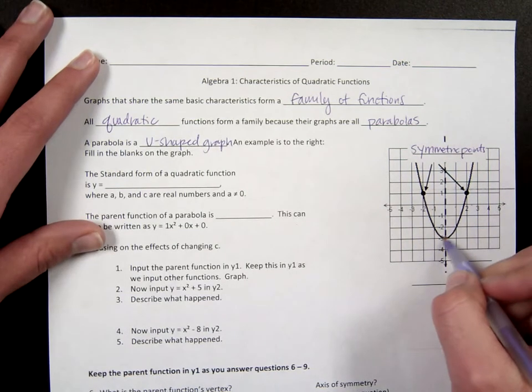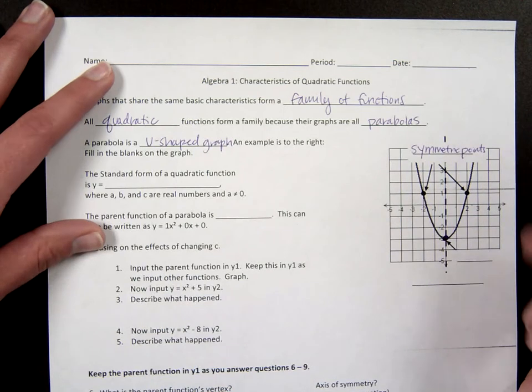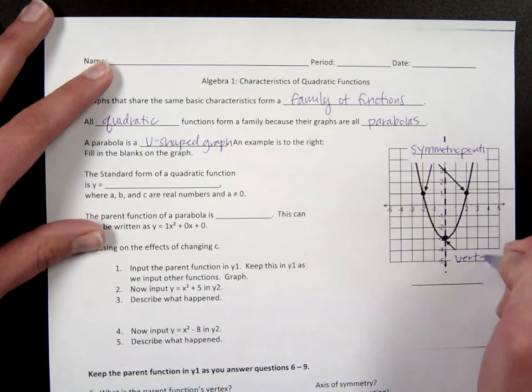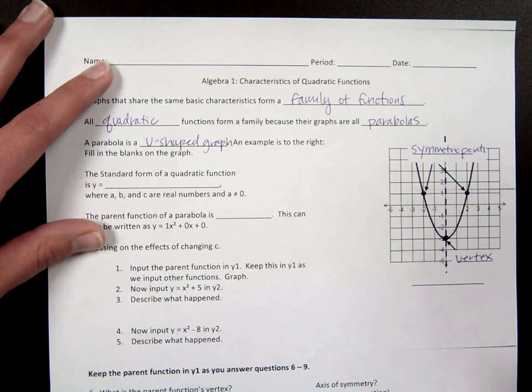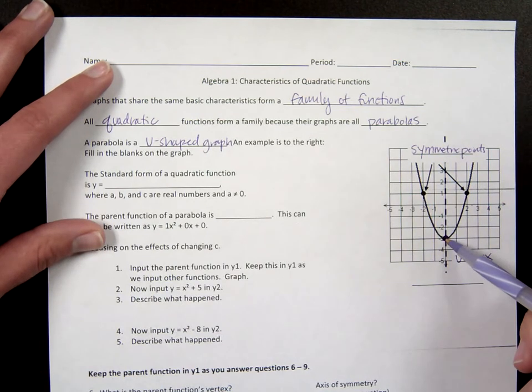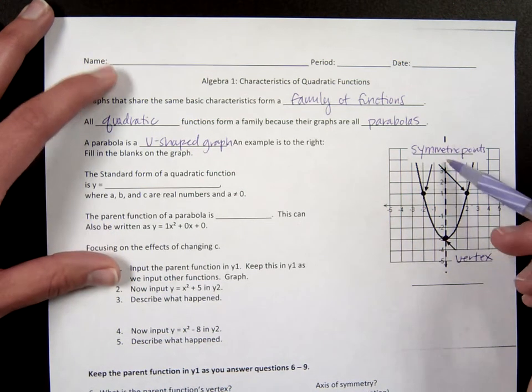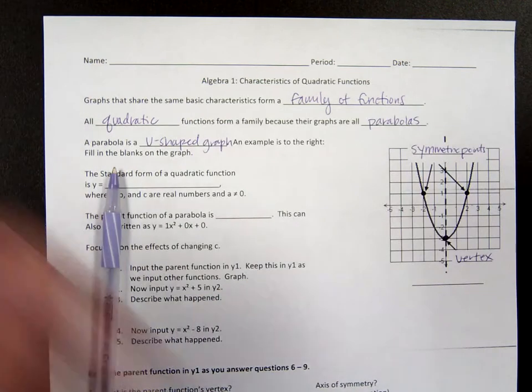Okay, this point right here at the very bottom, or it could be at the very top if it's an upside down U, is called the vertex. Okay, the vertex is the only one that doesn't have a symmetric point because there's only one of these. Okay, this line going down the middle, it's kind of hard to see on your paper.